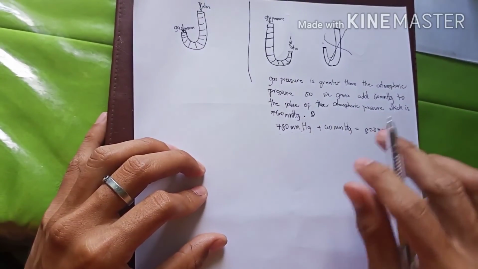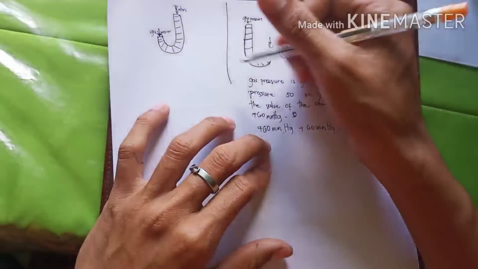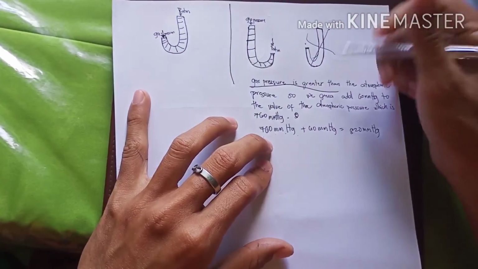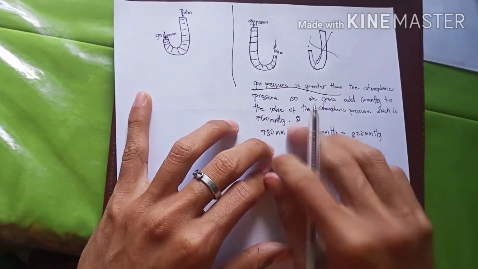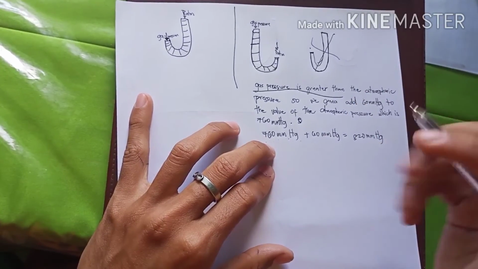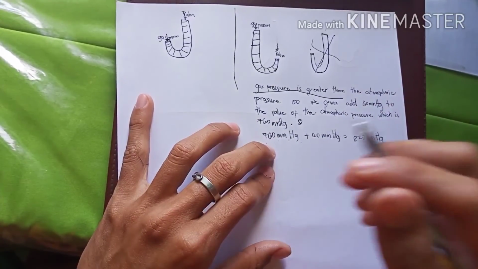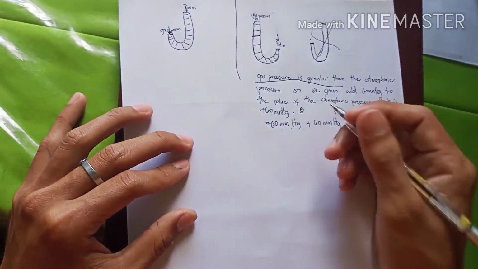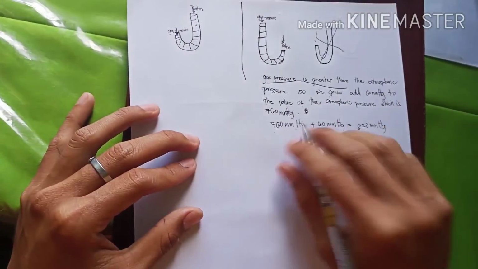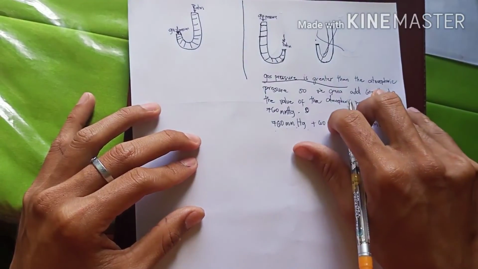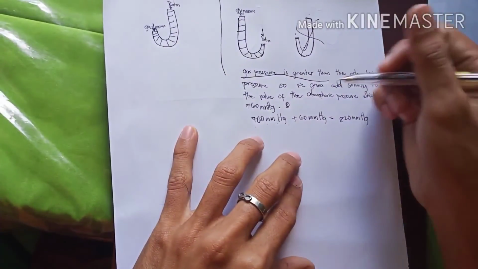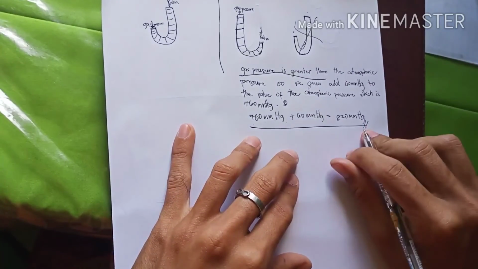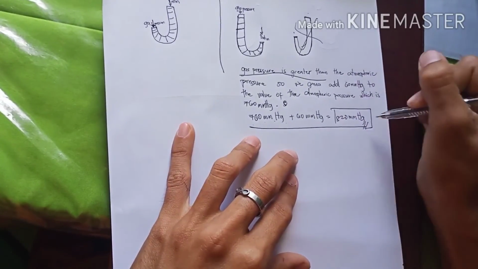Because the result we get for this problem is that the gas pressure is greater than the atmospheric pressure, that's why we use this equation, and this is the answer.